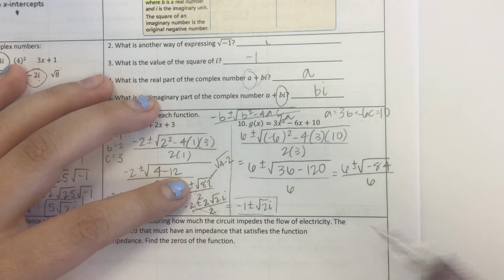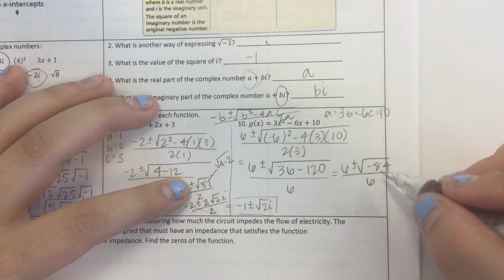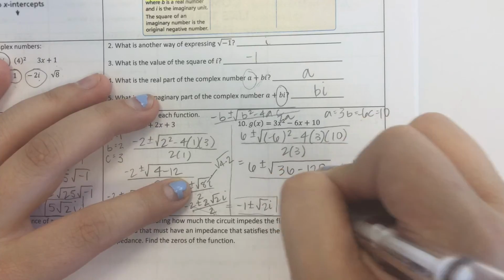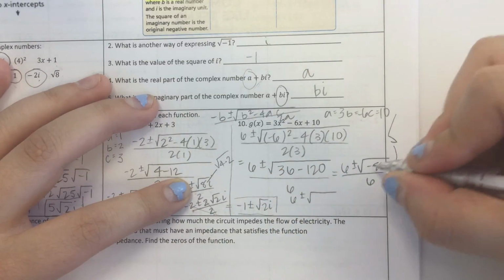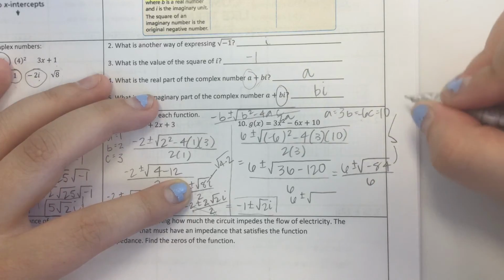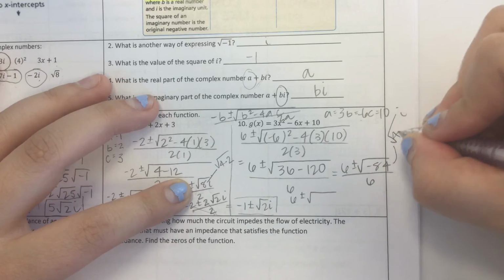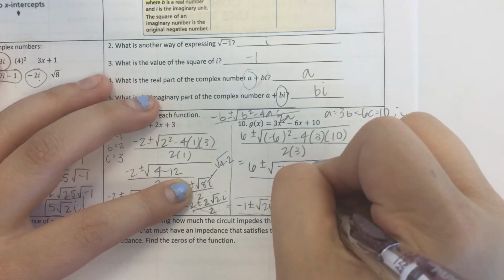I can divide this by 4. So I can rewrite this: 84 divided by 4 is 21. So I'm going to rewrite it this way. 6 plus or minus the square root. This now becomes the square root. Remember, the negative goes away and comes out here as i. Okay, 84 is 4 times 21, and the square root of 4 is 2.